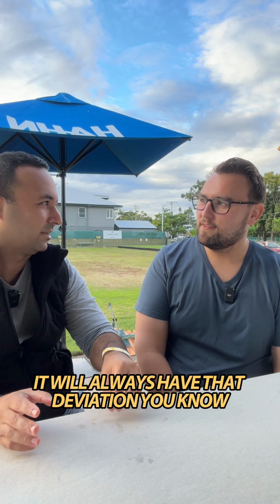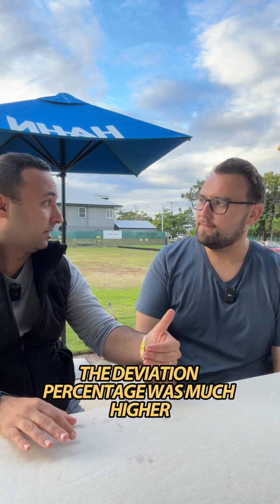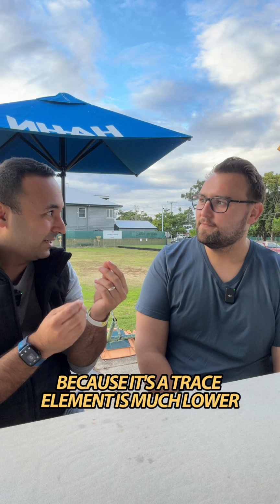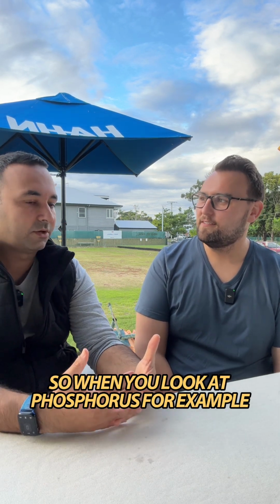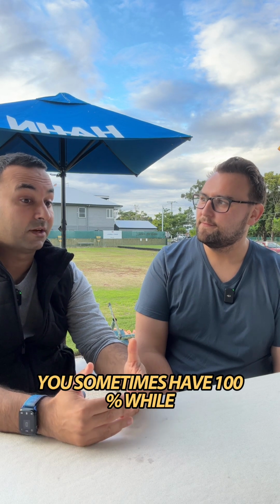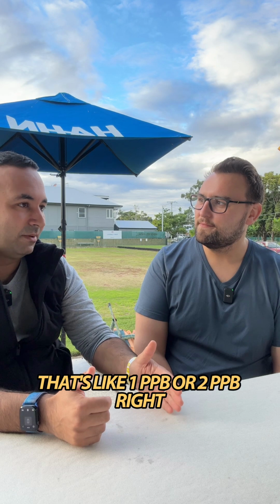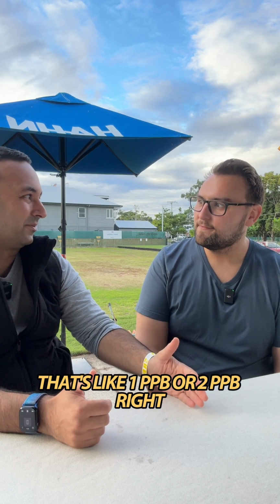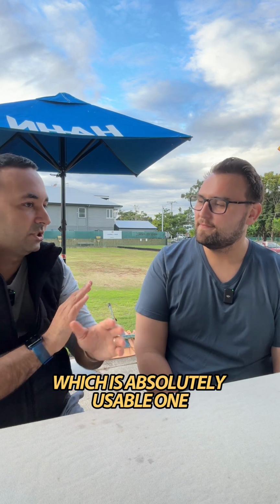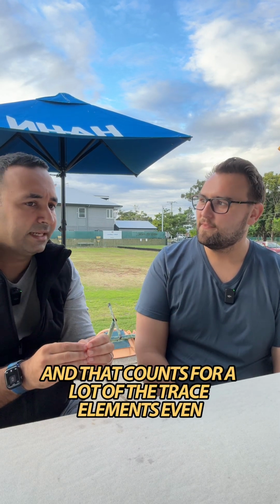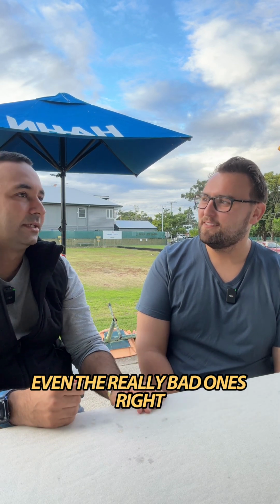It will always have that deviation. In trace elements, the deviation percentage-wise is much higher, but the real value, because it's a trace element, is much lower. So it's much better usable. When you look at phosphorus, for example, you sometimes have 100% deviation, while that's like 1 ppb or 2 ppb. So there will be 1 or 2 ppb deviation, plus minus, which is absolutely usable. That counts for a lot of the trace elements, even the really bad ones.